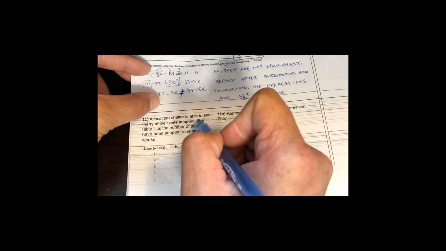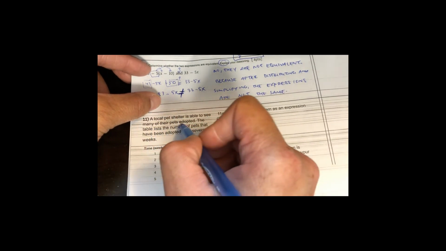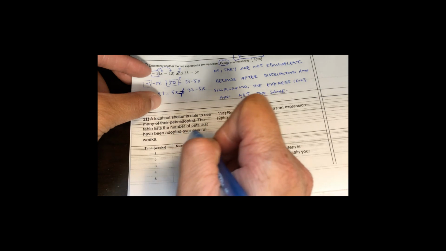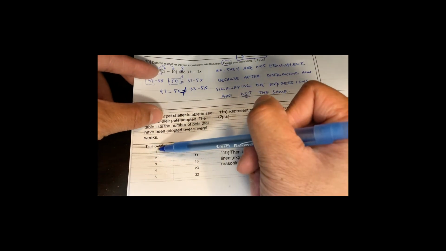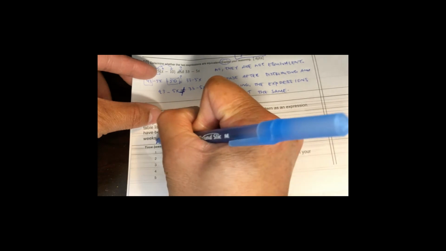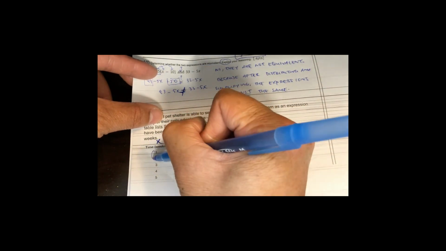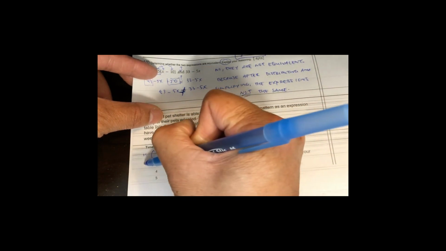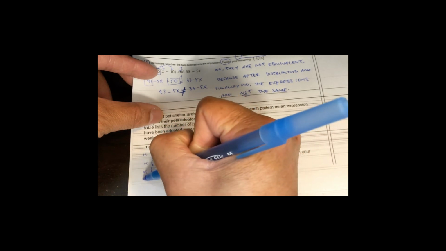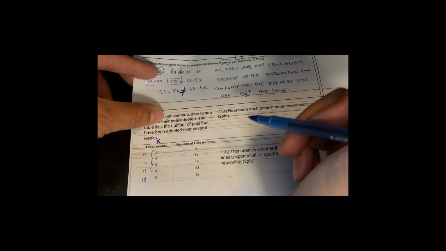Question number 11. A local pet shelter is able to see that many of their pets adopted. The table lists the number of pets that have been adopted over several weeks. So here's the good thing over here on the X side. All of these are counting by ones. That's something you need, plus ones. Very important. Make sure it's not skipping any.